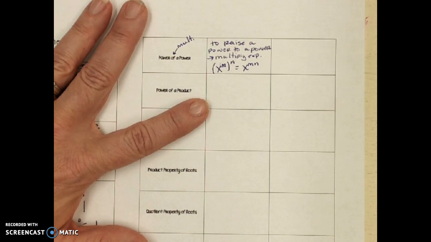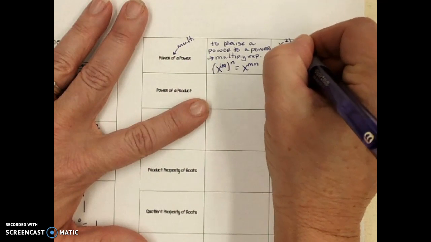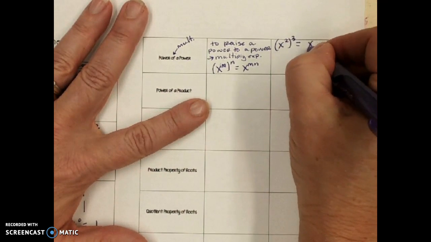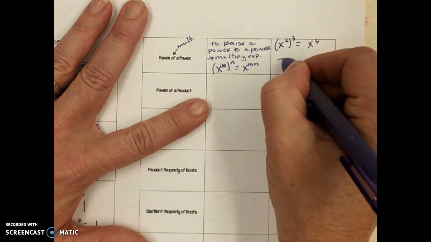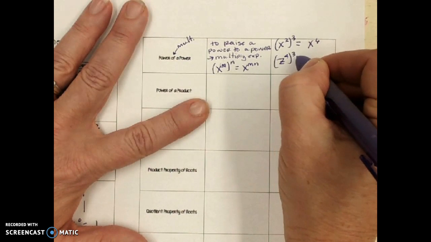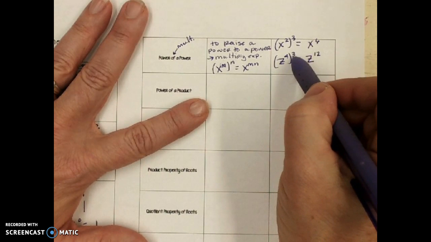If I do that with numbers, so that it makes a little more sense, if I have x squared, and I raise it to the third power, then 2 times 3 is 6. If I've got, I don't know, z to the 4th, and I raise that to the third power, then I have z to the 12, because I'm taking the power of a power, and I'm going to multiply those exponents.